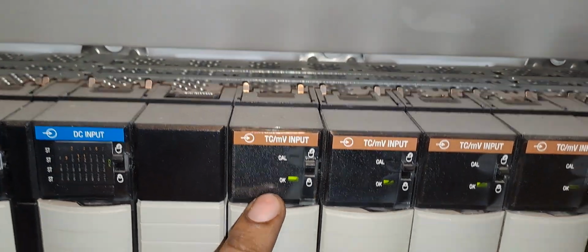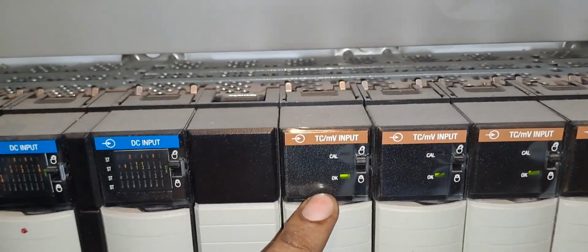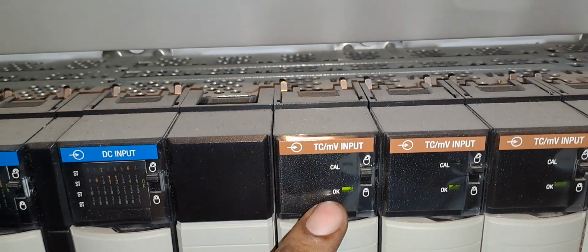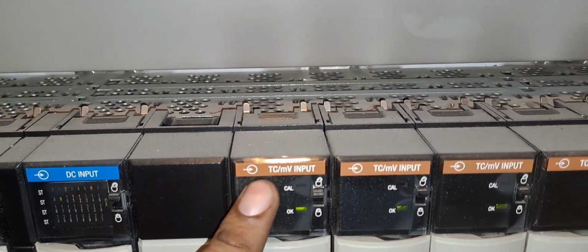This terminal is not coming out. This is very hard, so I will not try much now. So this is the card. The wiring is same like other cards. So this is a thermocouple input card.